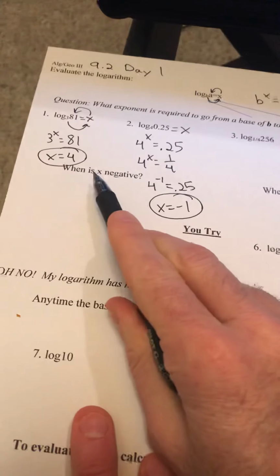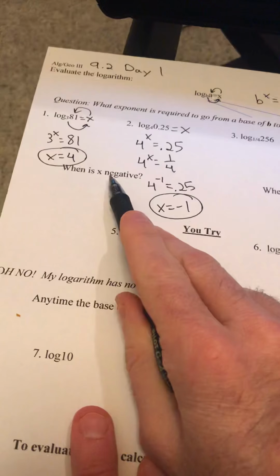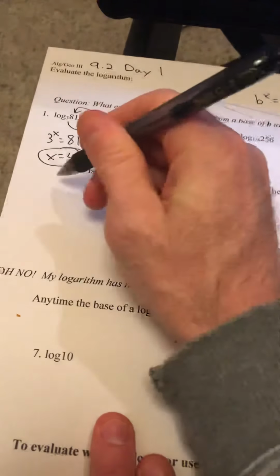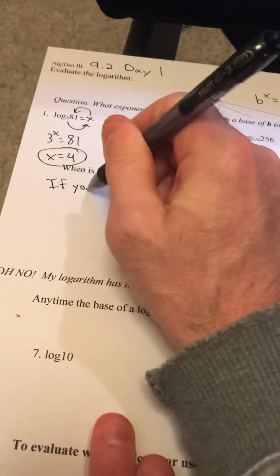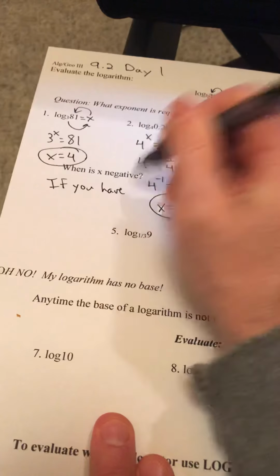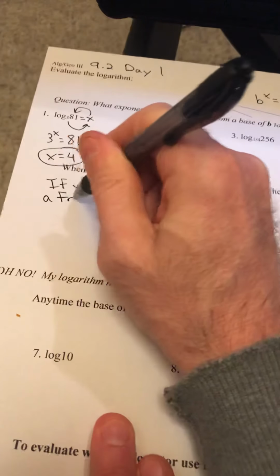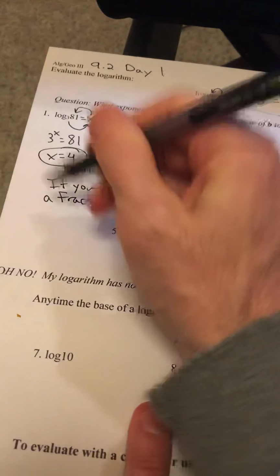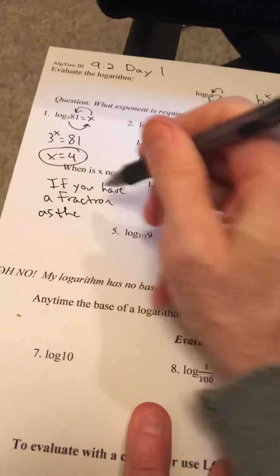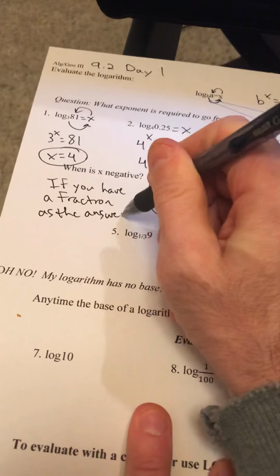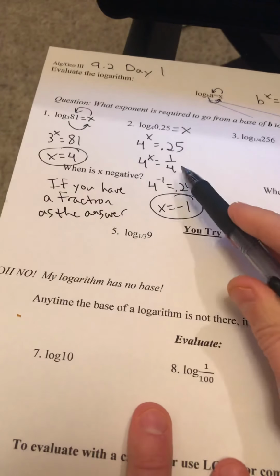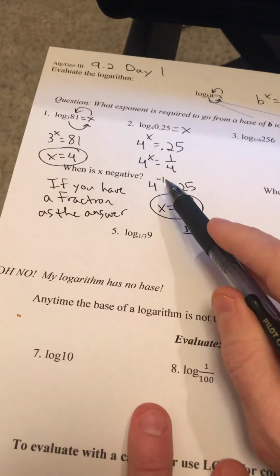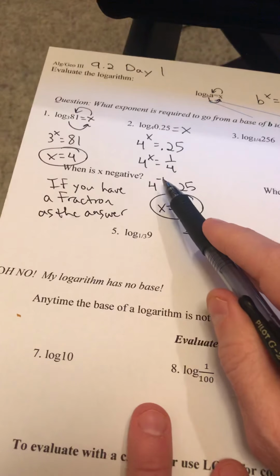So if you have right here, what happens when x is negative? Well, x is negative if you have a fraction as the answer. Over here I have 1/4. That's going to end up giving us an answer that is negative.